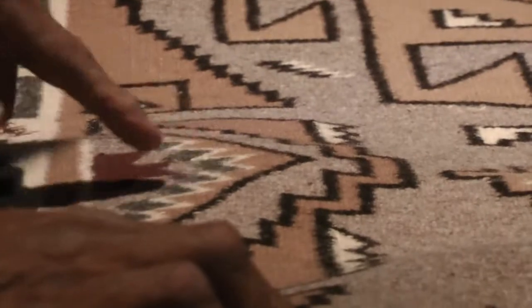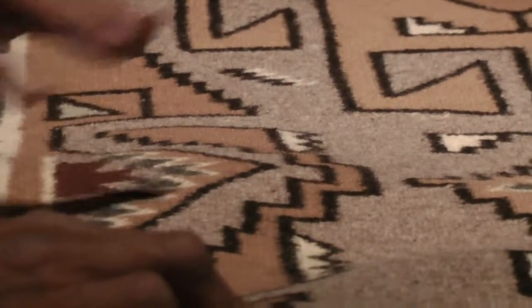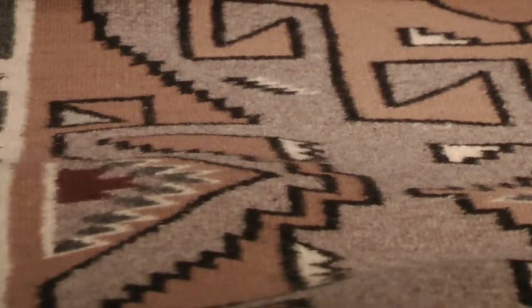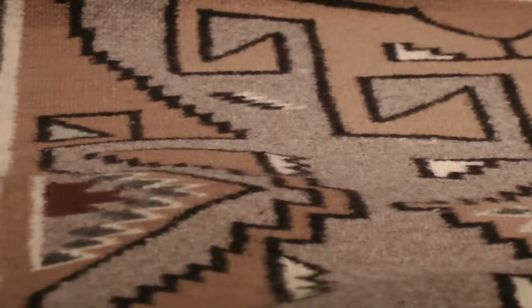And then if you look at this one here, see if you count 1, 2, 3, 4, 5, 6. 1, 2, 3, 4, 5. And a lot of rugs are like that, especially these old ones.